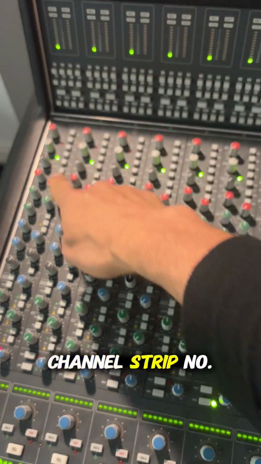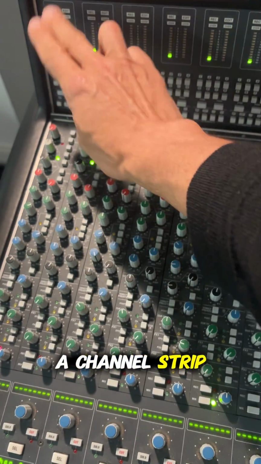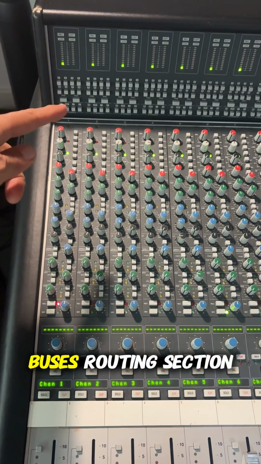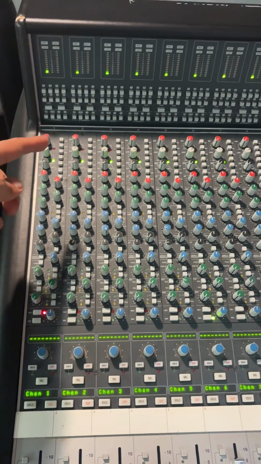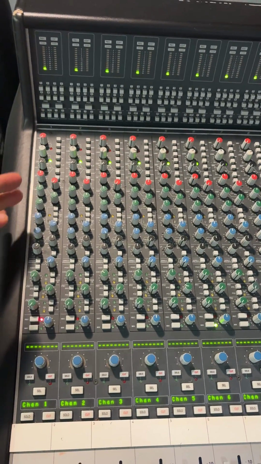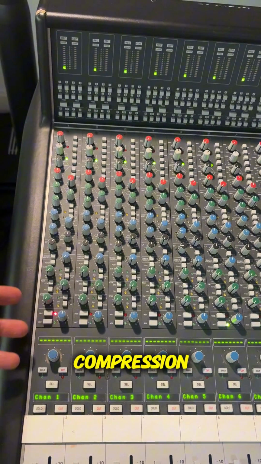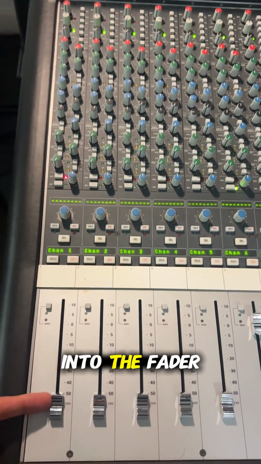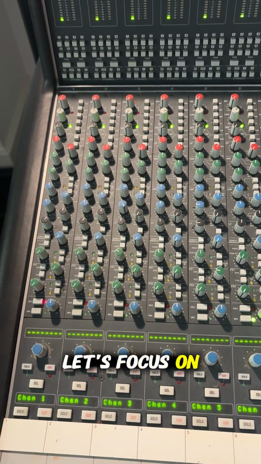Looking at the channel strip number 1, a channel strip goes from the top there. These are the metering section. These are the buses routing section. This is the gain staging section and input selection. Then there is the cue and compression, the panner, and here you go into the fader. Let's focus on the top part.